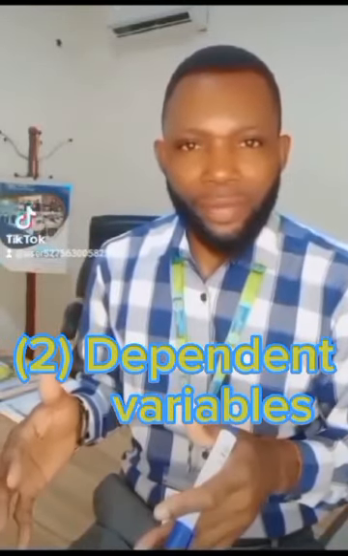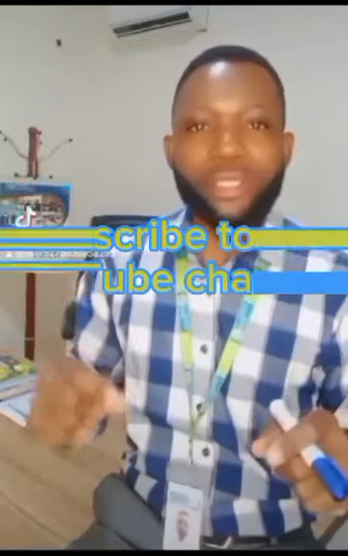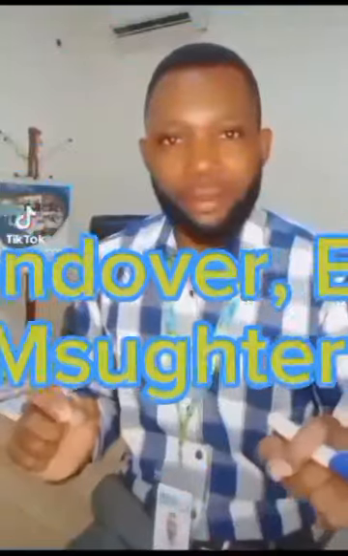Number two is the dependent variable. And the dependent variables are variables that cannot stand on their own, but they depend on the independent variables for them to be able to survive in a study.